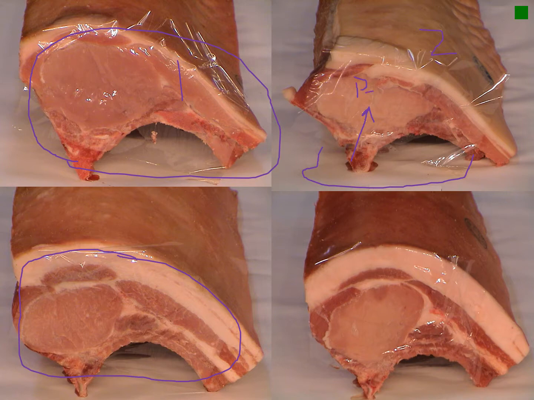It is extremely pale. So that one we would definitely call pale and soft. Again, not so much on the exudation side. And then we have pork quality down here that is average. The biggest issue that I see with it is the two-tone color. We have different colors between this cap muscle on top and the longissimus dorsi, or ribeye muscle, below.